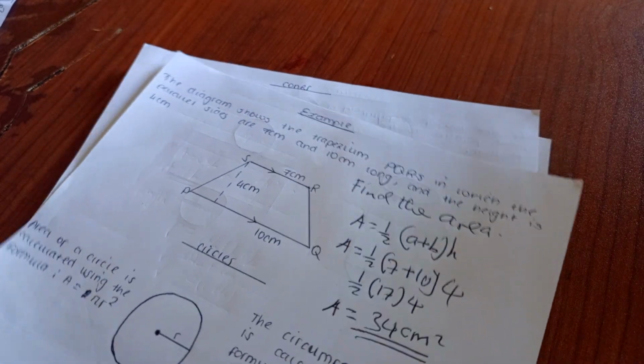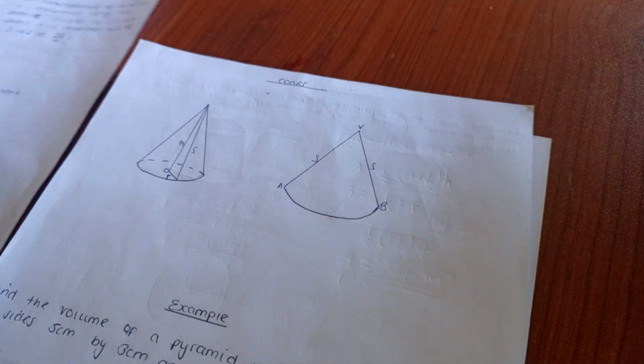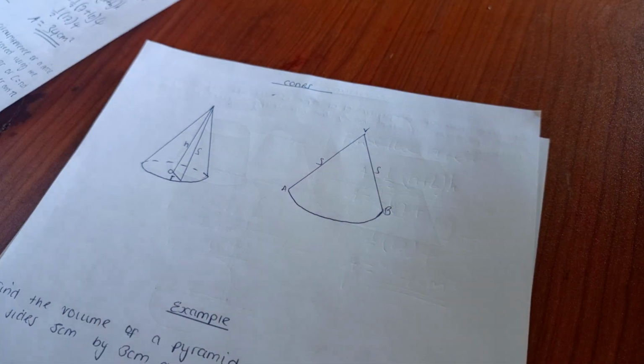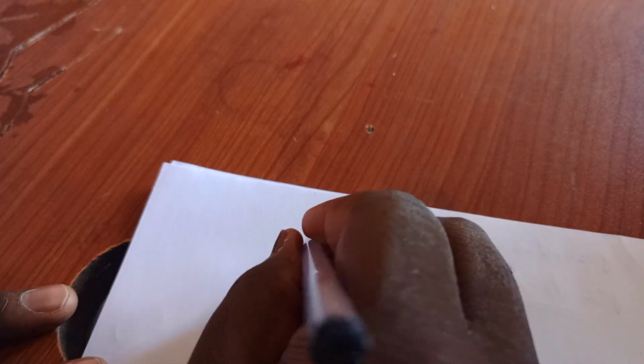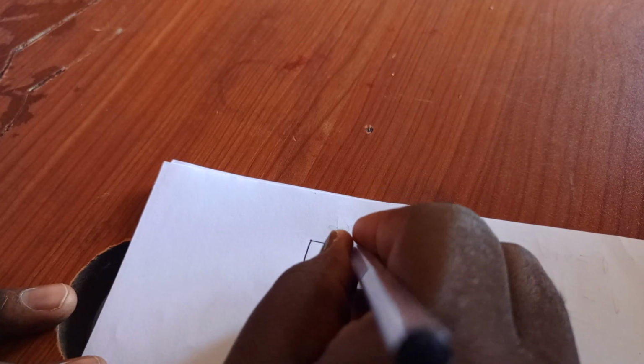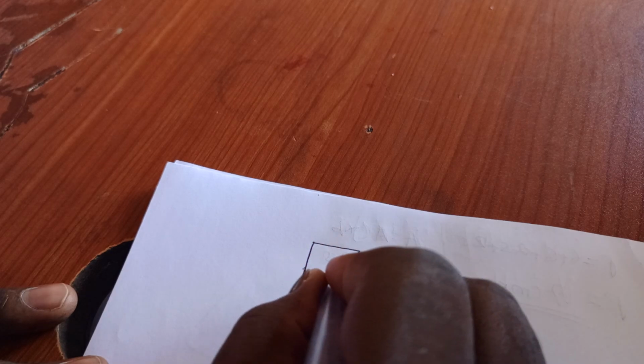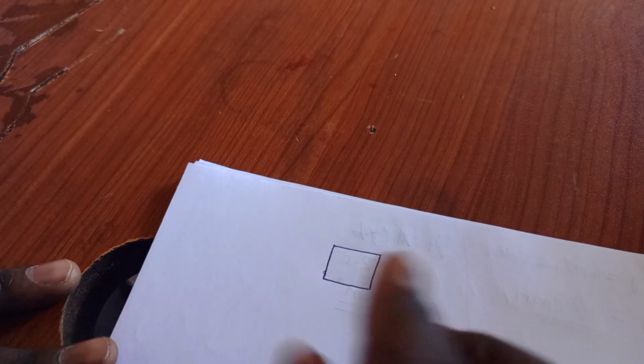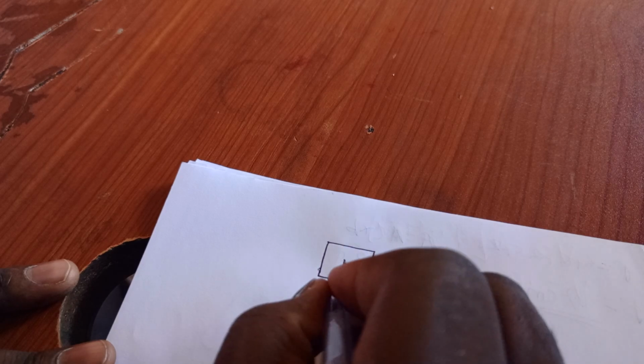So before we go to the circle, we have what we call the cube. The cube. I'll try to draw. The cube has got all sides equal.